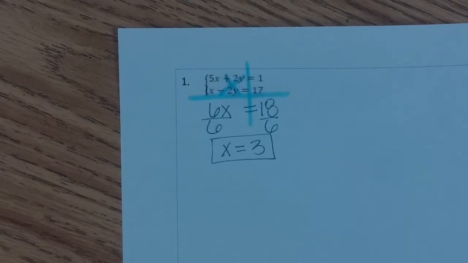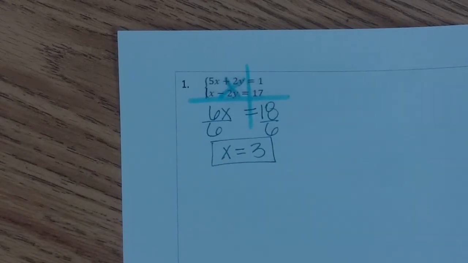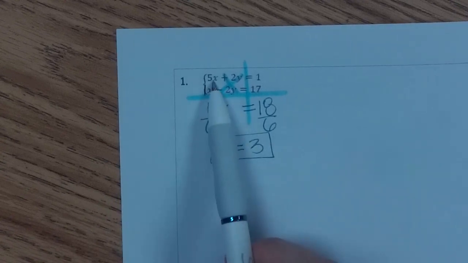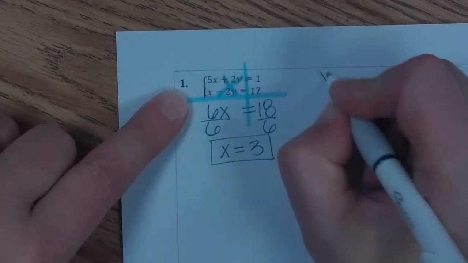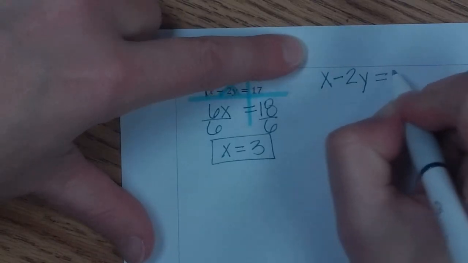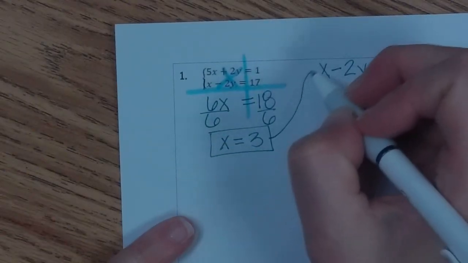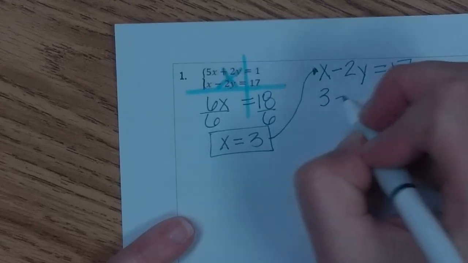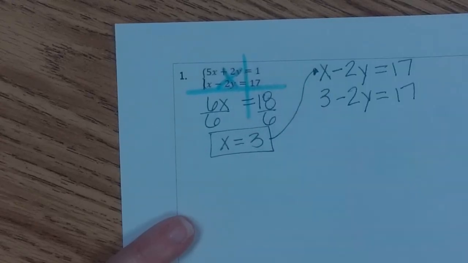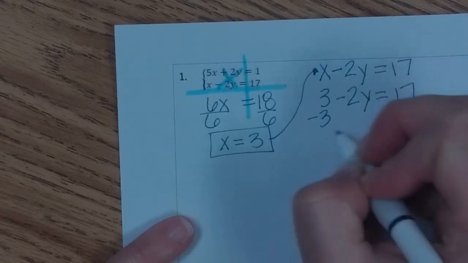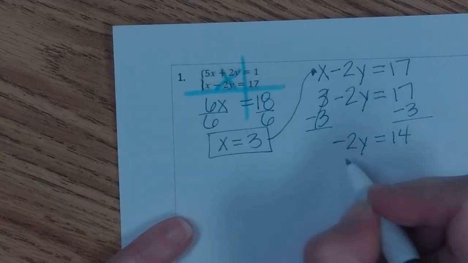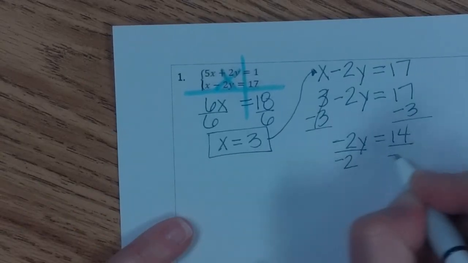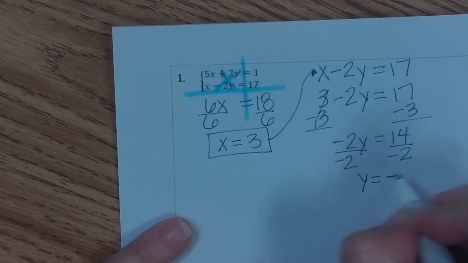Now that I know that x is equal to 3, I'm going to pick one of these two equations. Looking at these two equations, which one seems simpler to put in x for? In here or in here? I like the bottom equation better. So my bottom equation is x minus 2y equals 17. So instead of writing x, I'm going to put 3. So 3 minus 2y equals 17. Subtract 3 from both sides. Negative 2y equals 14. And then just divide by negative 2. So y equals negative 7.